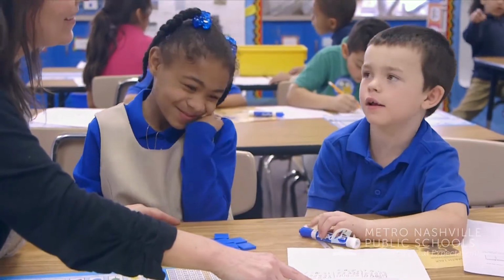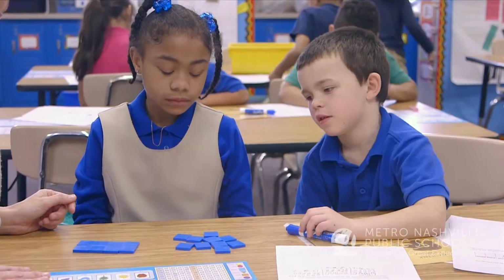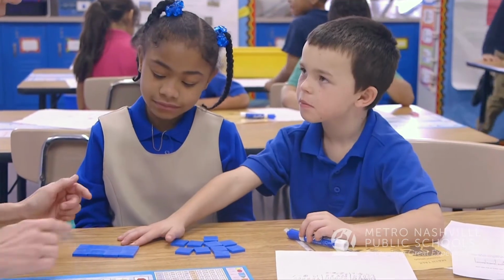We're going to listen to Landon. The ending amount, right? So which of these groups represents the ending amount? How do you know that's the ending amount?